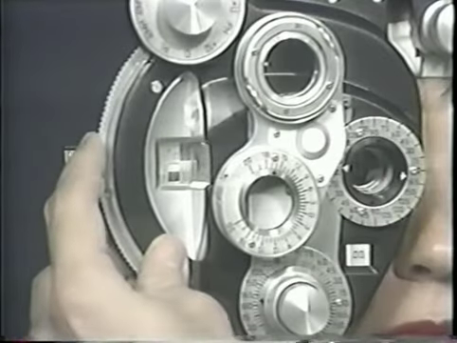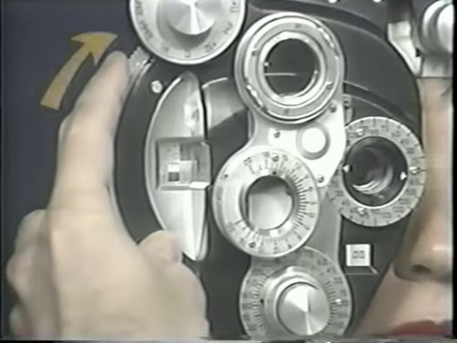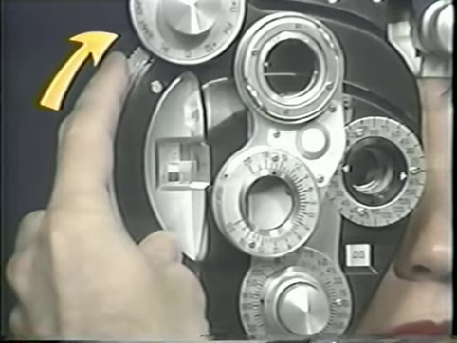T-Z-V-E-O-L. Fine. Now, is this still better or just smaller and darker? Ready? There. Just smaller and darker. Good. When the sphere is changed in the minus direction, the letters may first become smaller, darker, and clearer.